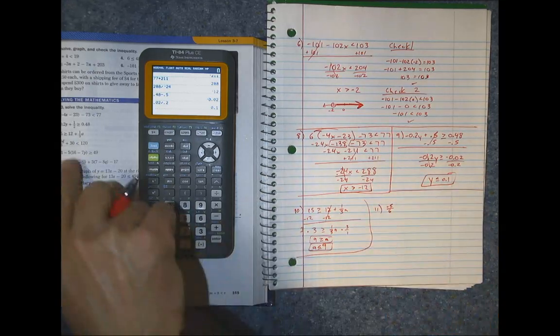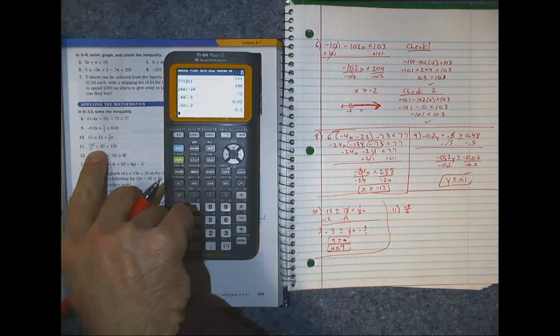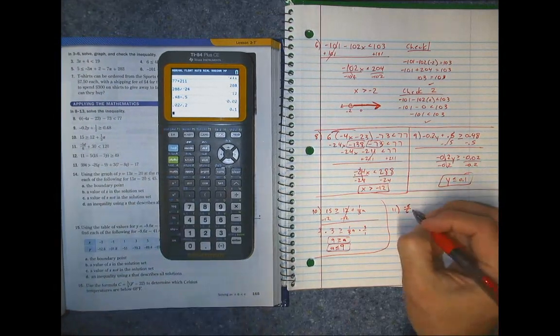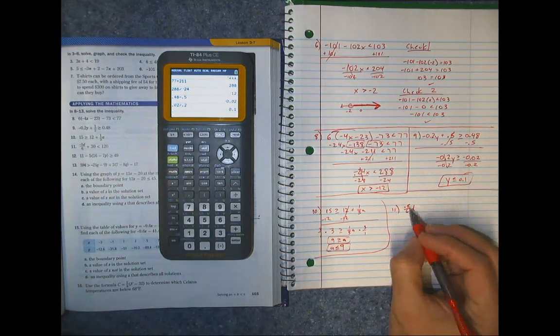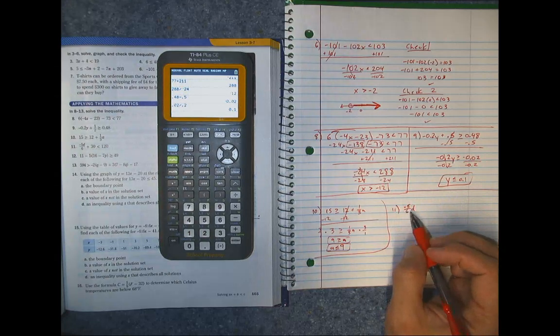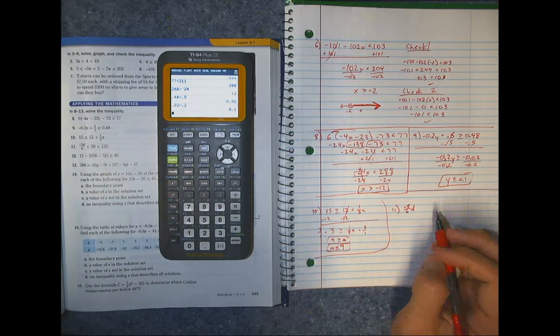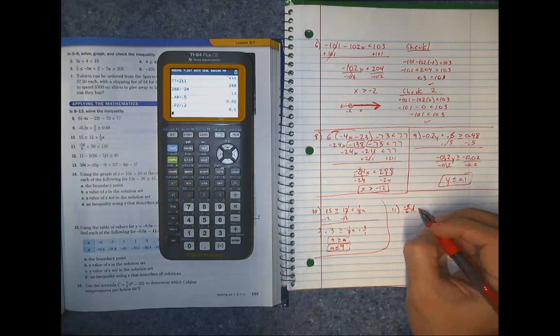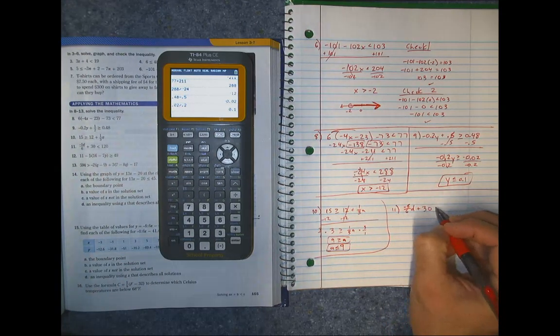Okay, 11. Notice that the d here is up top. You can always put it next to it if that confuses you. This is just a fractional coefficient, so when we go to get rid of this, we're just going to multiply by the reciprocal, negative 6 over 5. So no big deal.